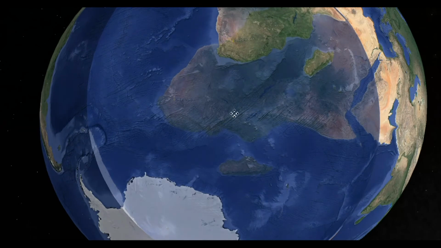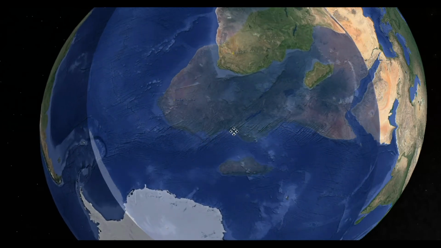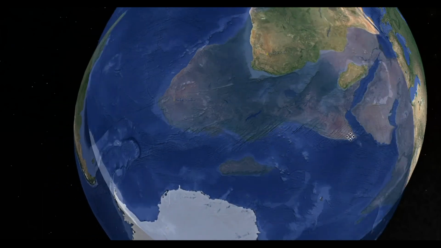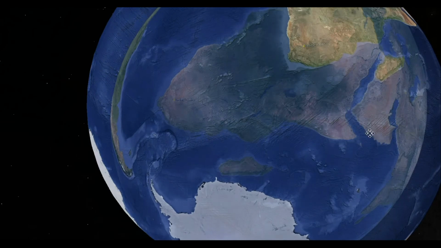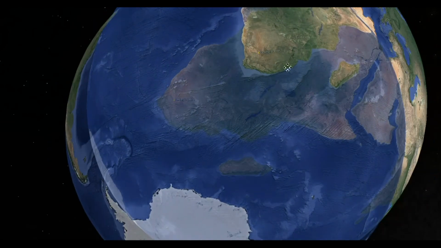But see how it starts to fit features inside Africa? Even when I line it up here, you can see that they just keep realigning as I move it along, because these areas slid from each other.